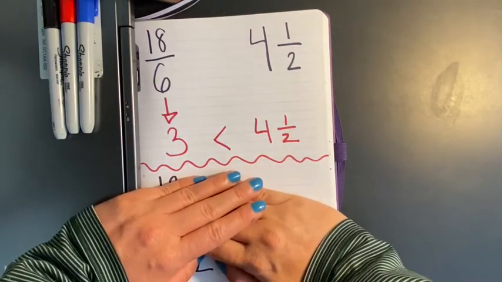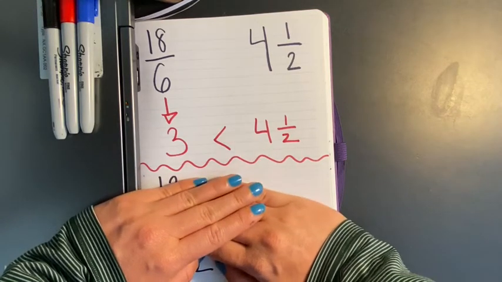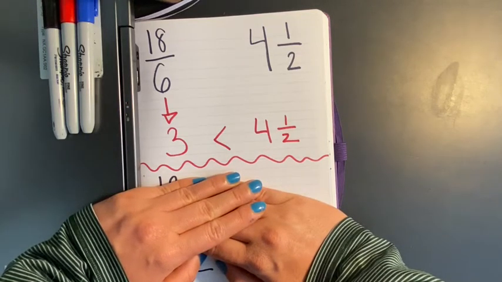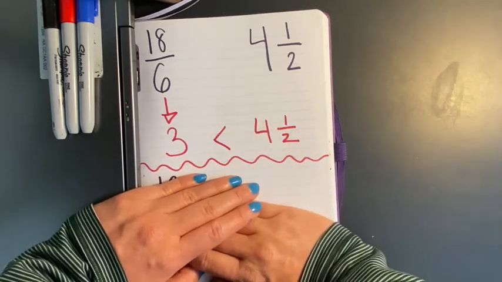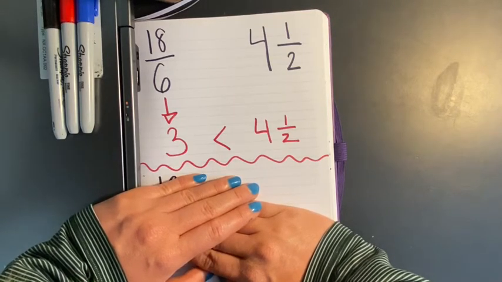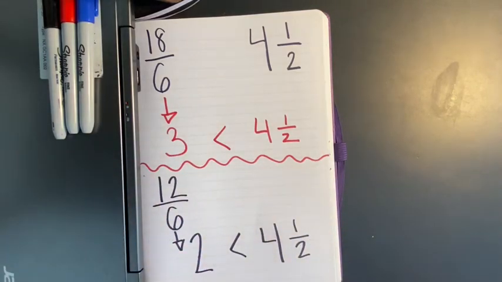Now that we have composed the number, we were able to compare the whole number of 3 with the mixed number 4 1/2. And in doing so, we didn't have to write this on a number line because we were able to just compare the 2 whole numbers 3 and 4. We know that 3 is less than 4, so that means 4 1/2 is going to be greater than 18/6. The next question we went over was similar, and we had to compose 12/6, and we still compared it with 4 1/2. So we saw that 12/6 is the same as writing the whole number 2.